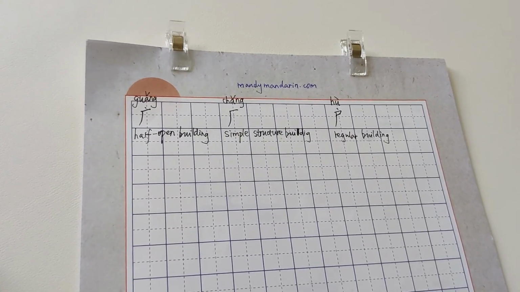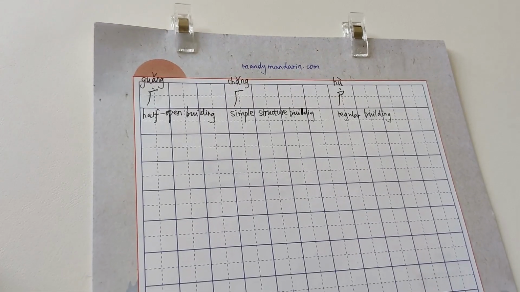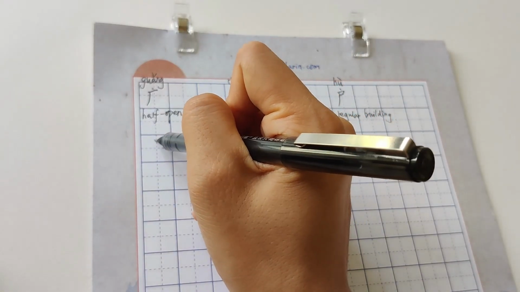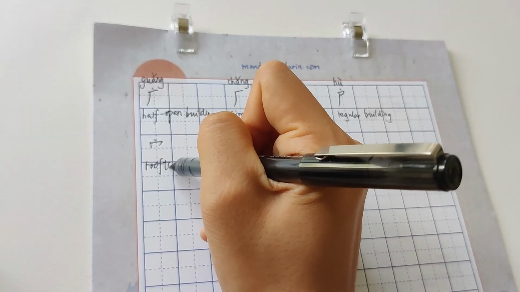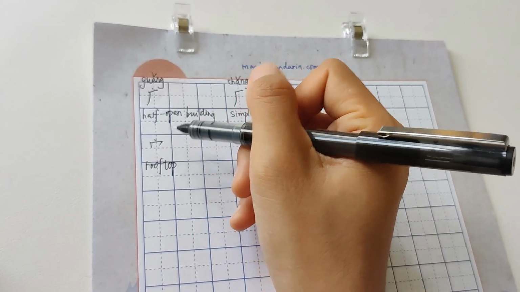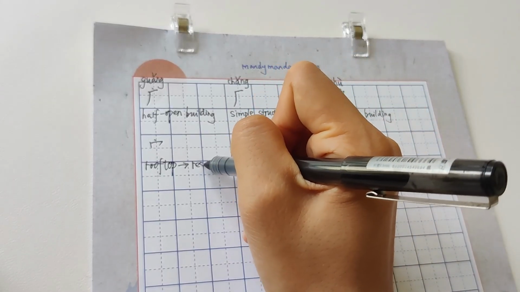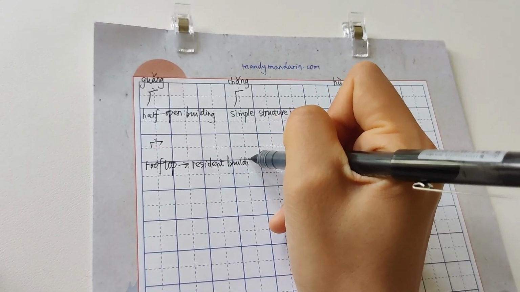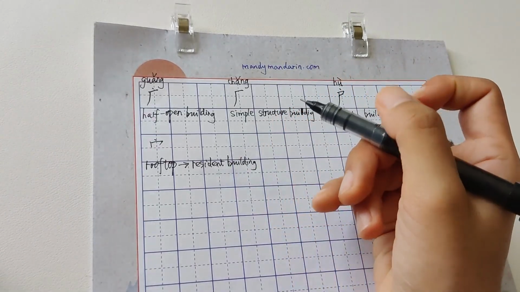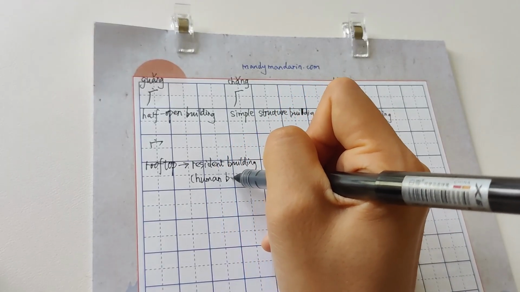So these are the three building radicals we're going to talk about today, and I would like to take a few minutes to talk about the building related radicals that we talked about in the last video, and they could be the rooftop radical, and as we mentioned before, it emphasizes on the resident building, mostly for human being.